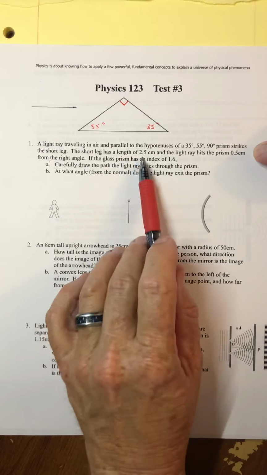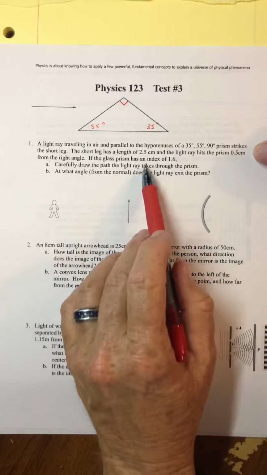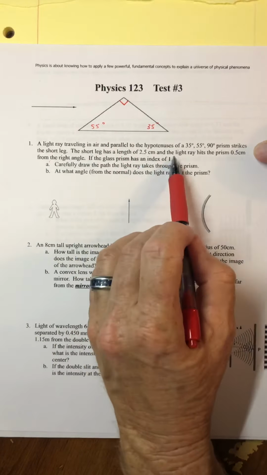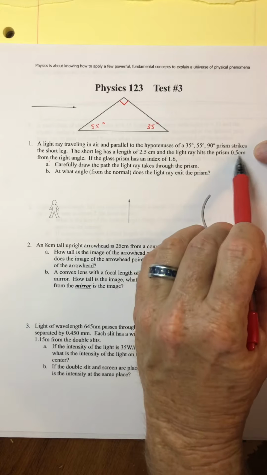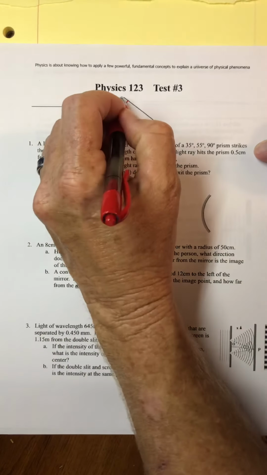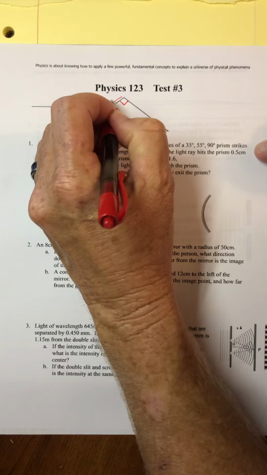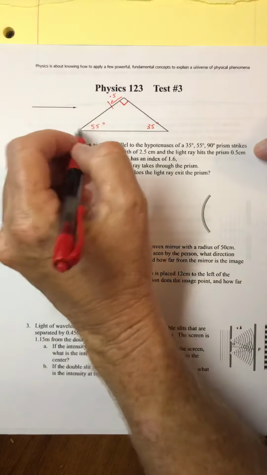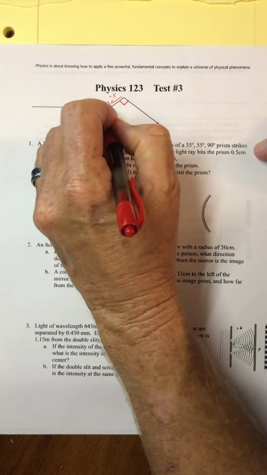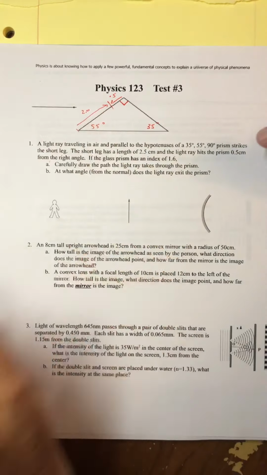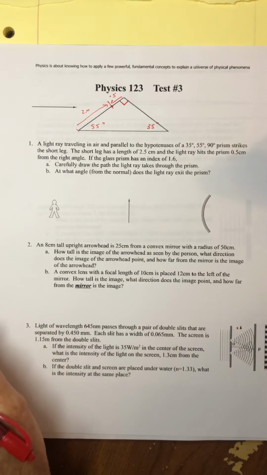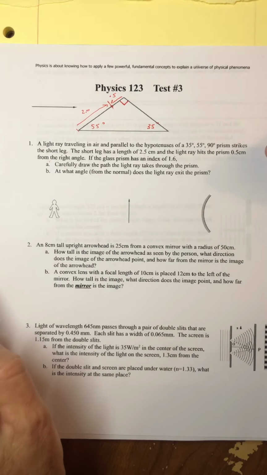Okay, and then this short leg has a length of 2.5 centimeters. So this whole thing is 2.5 centimeters. And the light ray strikes the prism 0.5 centimeter from the right angle. So coming down, we're looking at a 0.5 centimeter. So coming up from the bottom, we're at 2 centimeters. And so this is where the light ray strikes here.